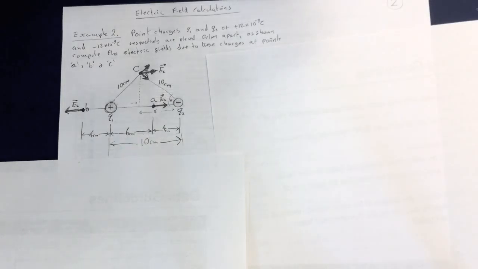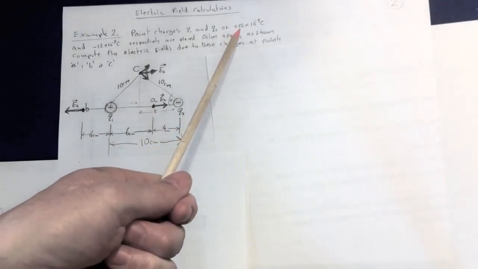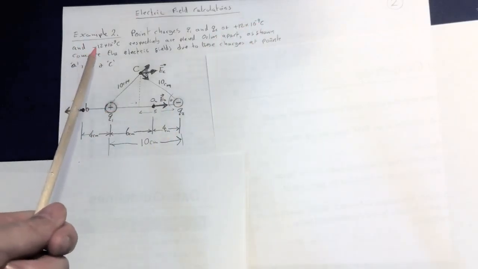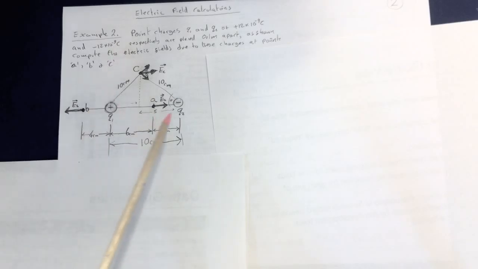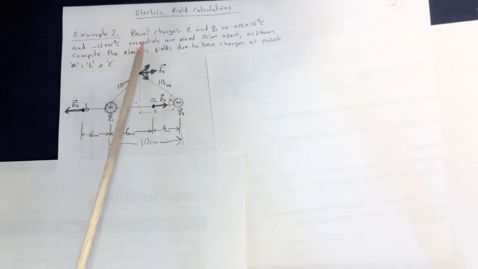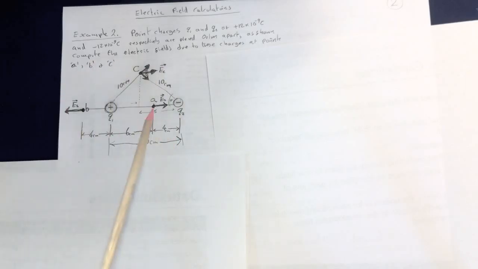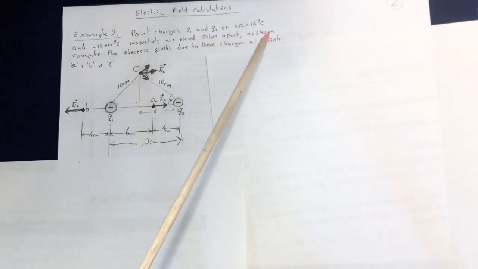Okay, here's another example. I've labelled it example 2. We've got point charges Q1 and Q2, positive and minus, of plus 12 times 10 to the minus 9 coulombs and minus 12 times 10 to the minus 9 coulombs, respectively, placed 0.1 meters apart. So here you can see in this diagram, that's 10, and that's 10, okay? So this diagram is all given here, all the measurements are given, as shown.